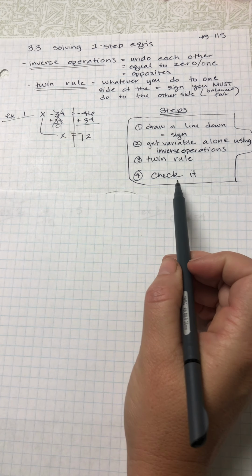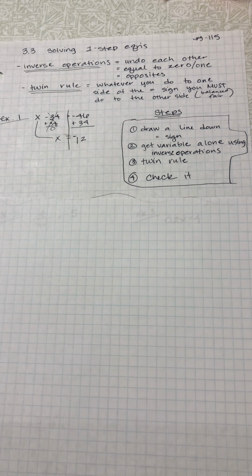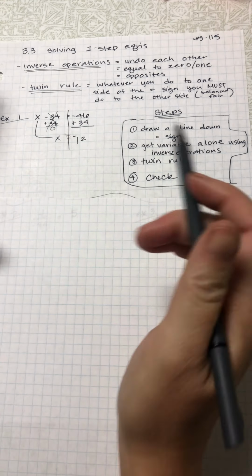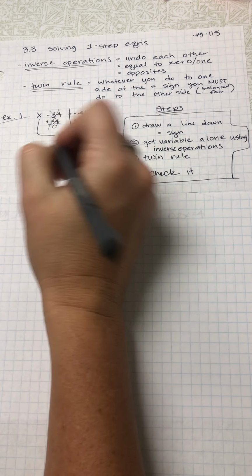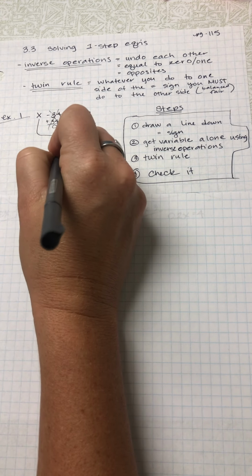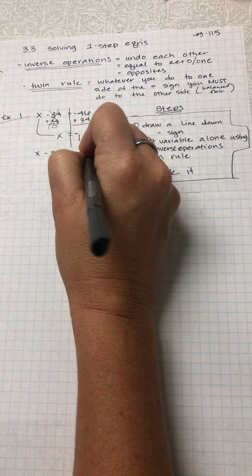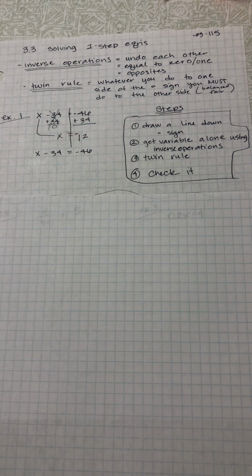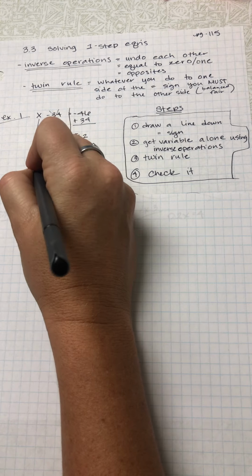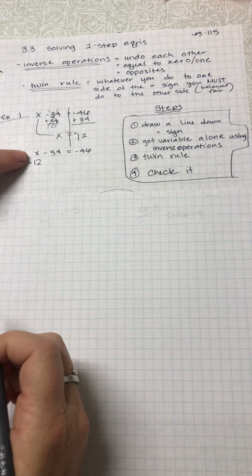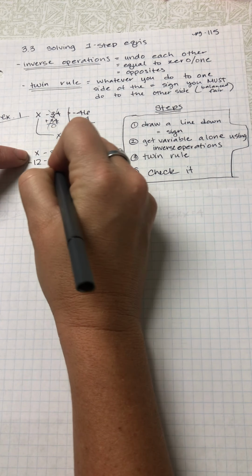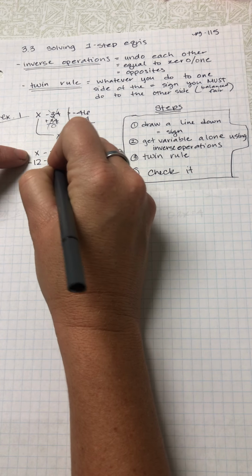So lastly, that's what's amazing about these math problems, is you can check them. You can check to see if you're right. So the original problem was x minus 34 is equal to negative 46. I think the answer is negative 12 for x, so I'm going to substitute that in. Everything else stays the same.